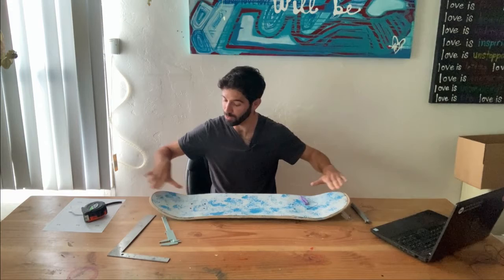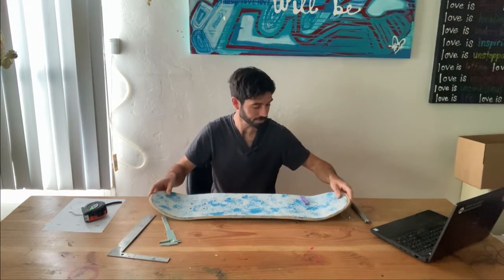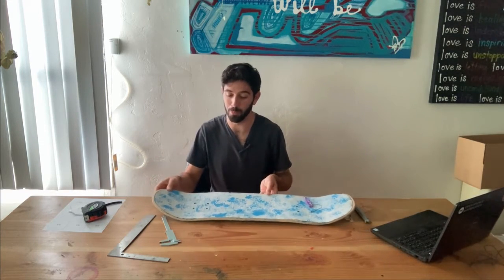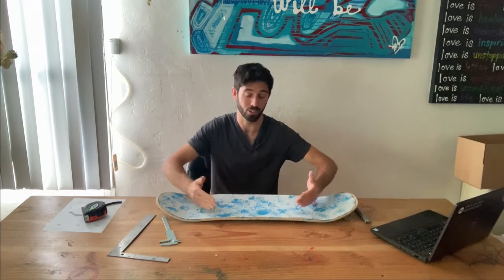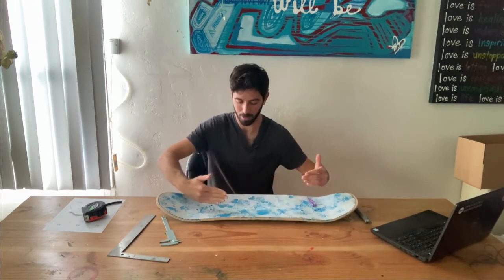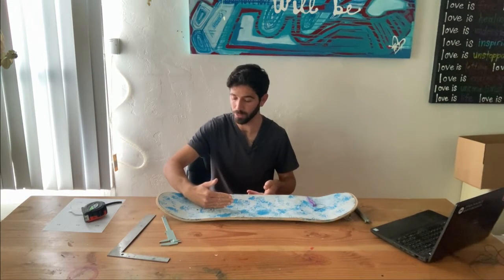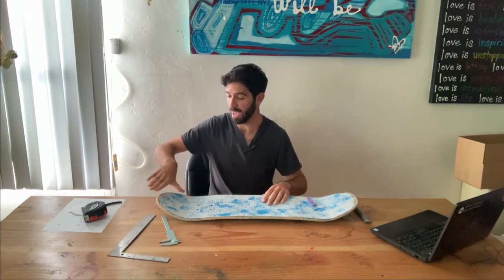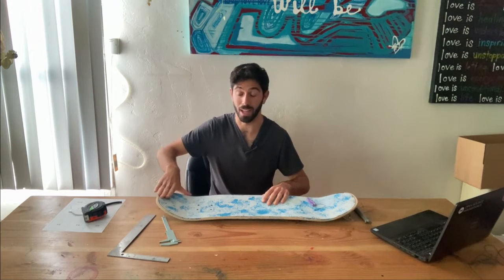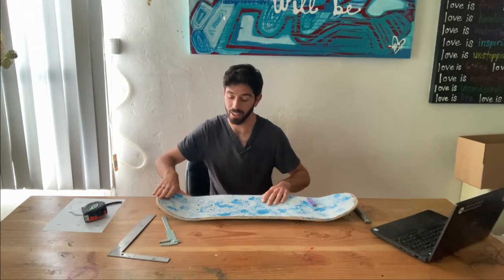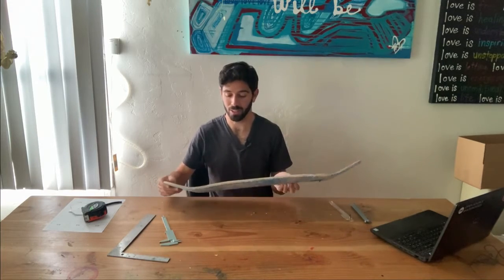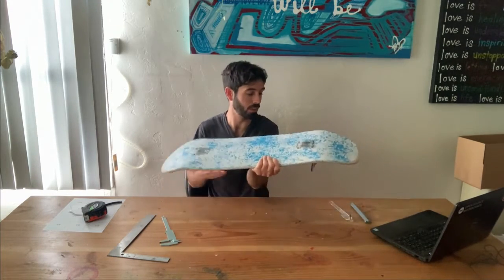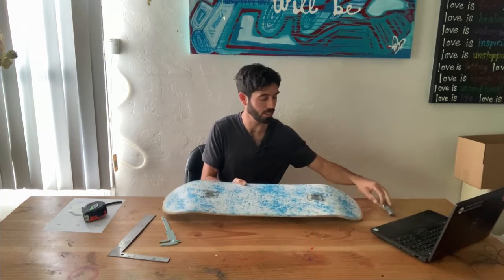These are the angles of your kicknose and kicktail, and that angle is measured from the midsection of your board. So this part of your board is parallel with the ground, and the angle that the board ultimately comes up at the nose and tail. The way to measure this is with a swing arm protractor like these.